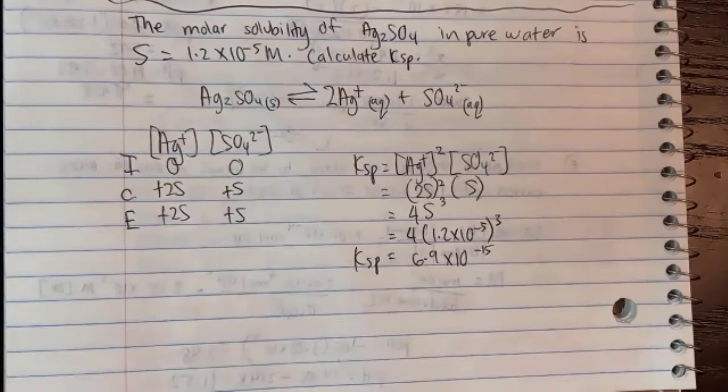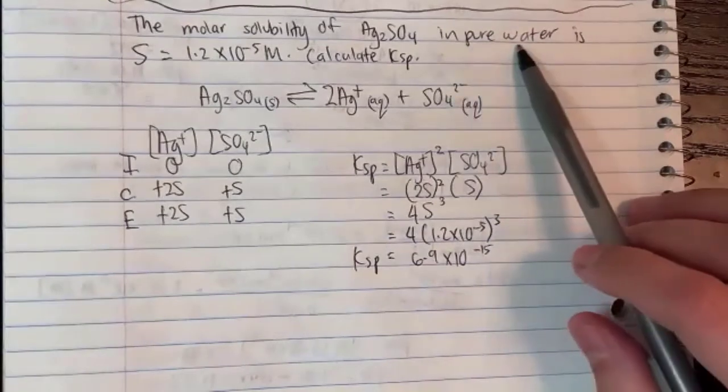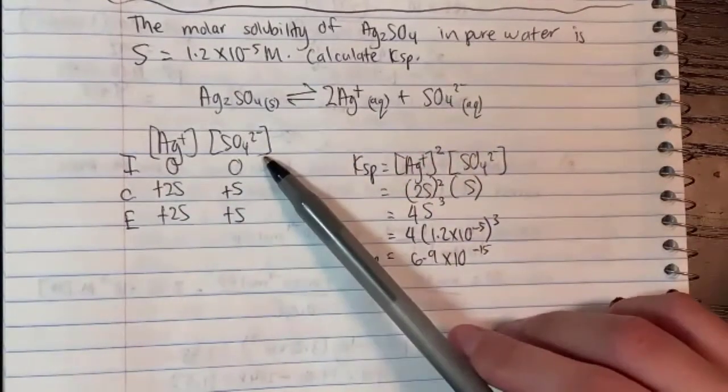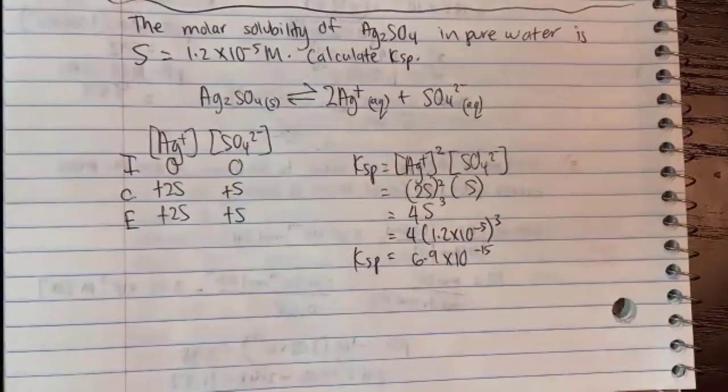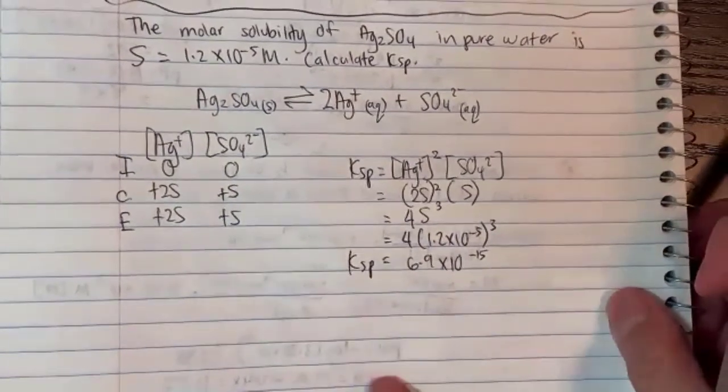So now let's try some calculating stuff that's not in pure water anymore. Remember, if it's pure water, your initials are 0, 0. Now let's try something that's not in pure water, okay? I'm going to go ahead and change the page if you guys are ready.